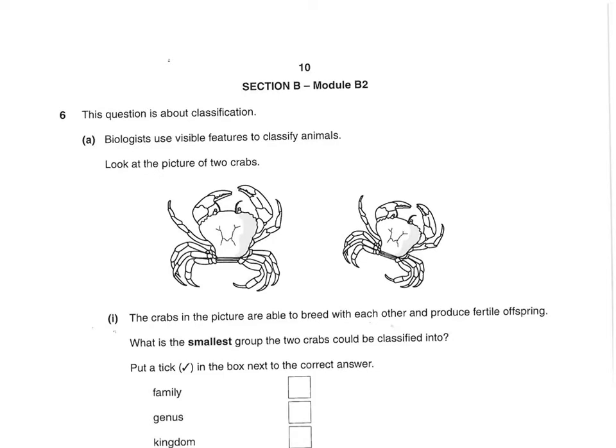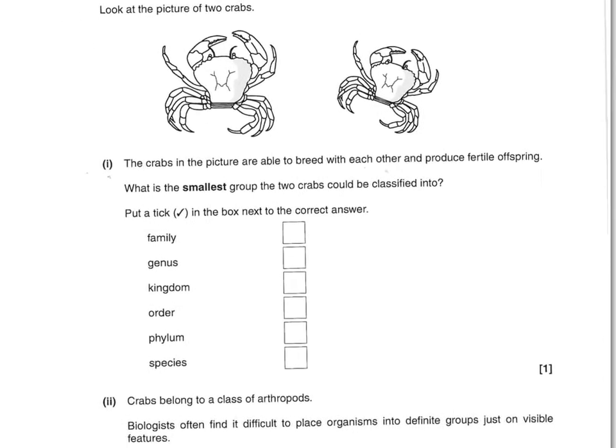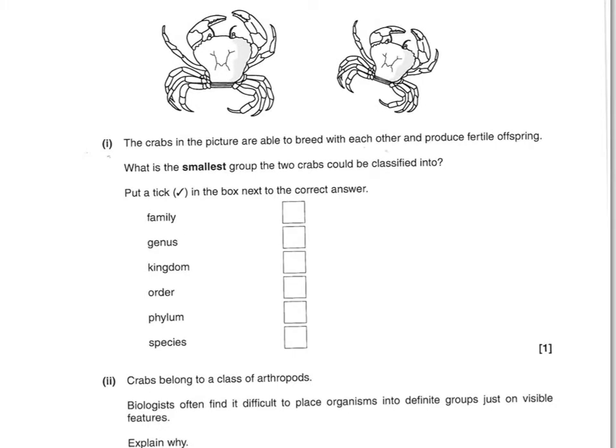So this question is about classification. Biologists use visible features to classify animals. Look at the pictures of two crabs. The crabs in the picture are able to breed with each other and produce fertile offspring. What is the smallest group the two crabs could be classified into? Put a tick in the box next to the correct answer, and that's a species, so species needs a tick.